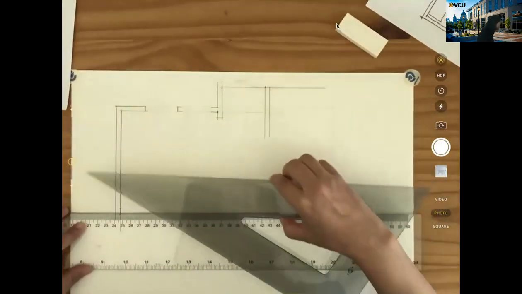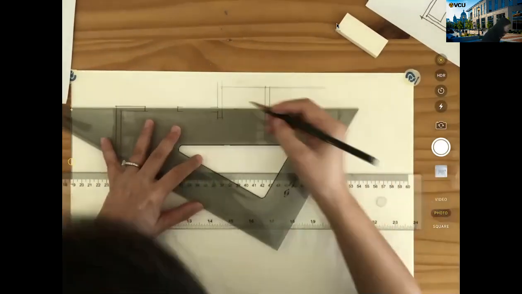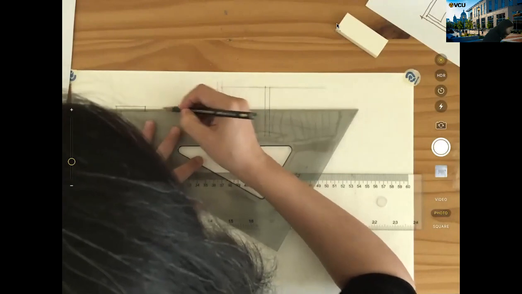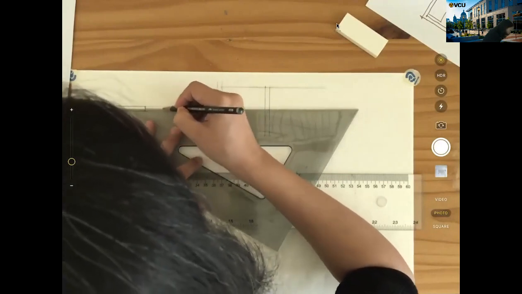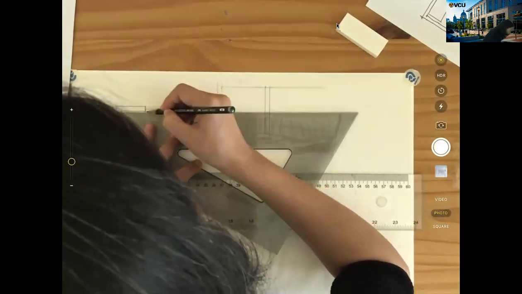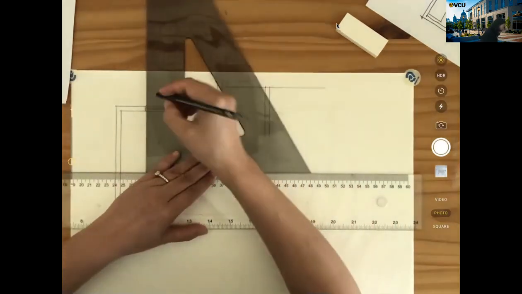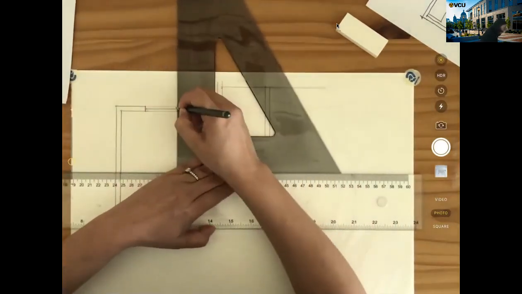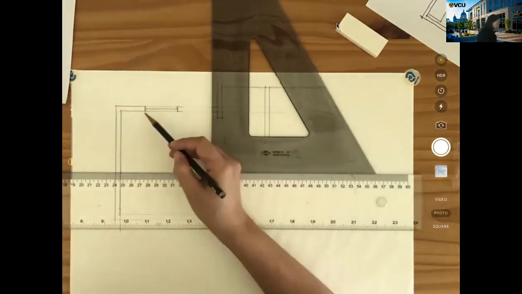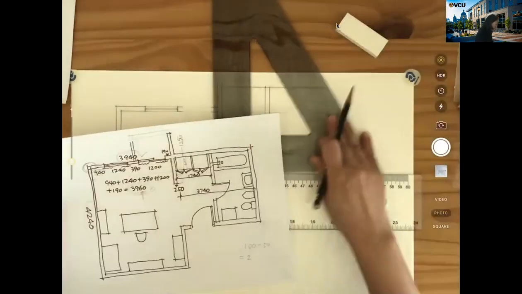Here is my window. Window, in terms of drafting, you can draft much lighter than the wall. You can draw in a little detail of the window frame.